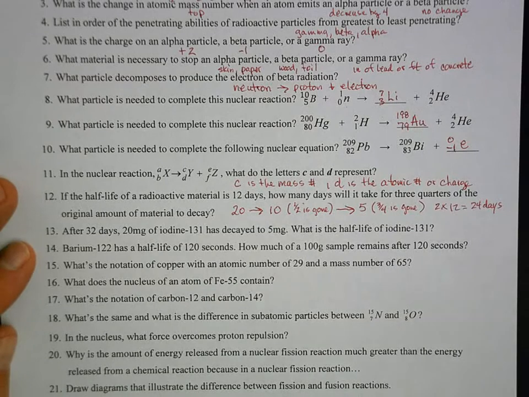Okay, again, we lost half after 12 days. We lost half of what was left after another 12 days. Okay, half of a half is 1/4. Half plus 1/4 is 3/4. So it took 2 half-lives, or 24 days in this case.